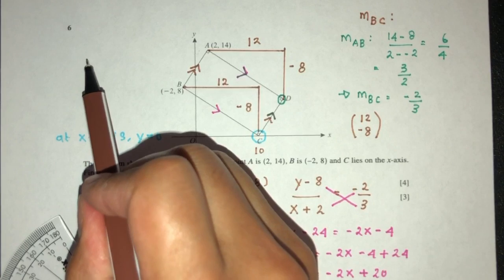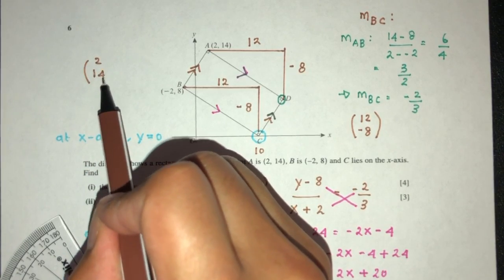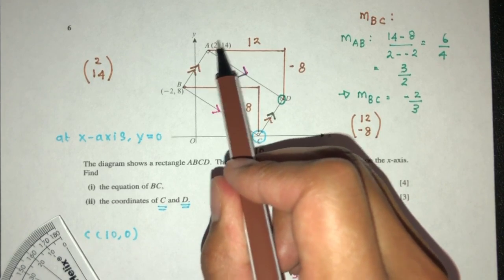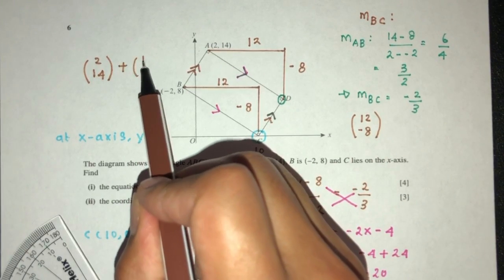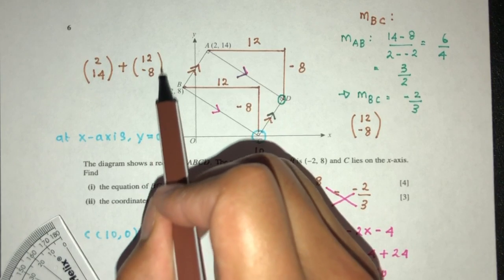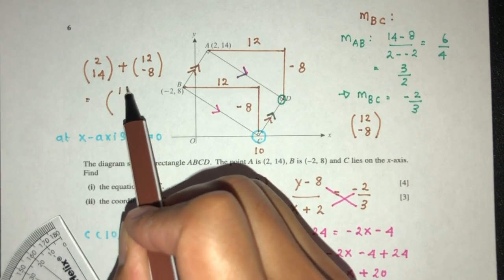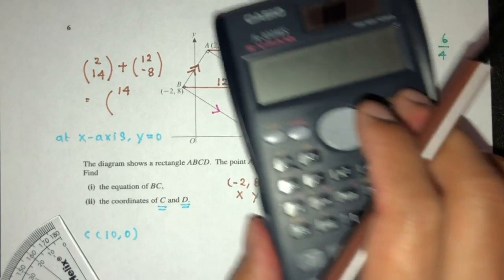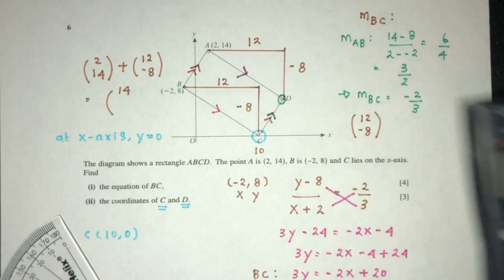From the point to 14, we have to move, so plus 12, right? Plus 12, minus 8. Let's see what do we get. That should be 14. 14 minus 8, that should be what? Let's check. 14 minus 8, that should be 6.